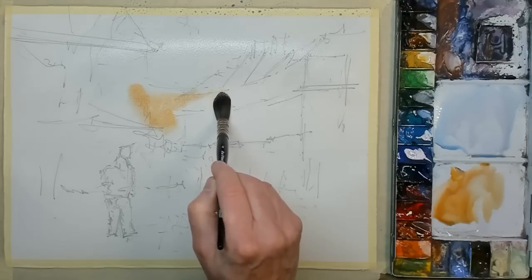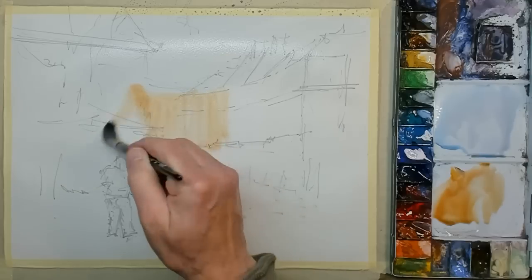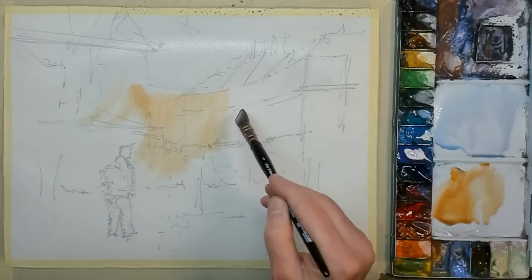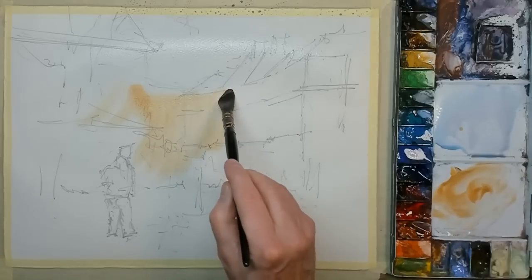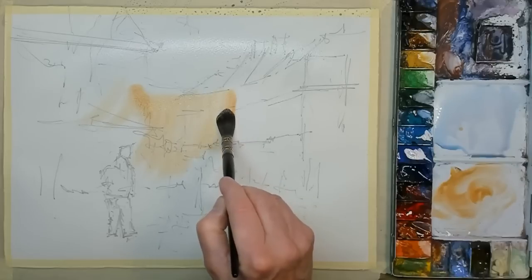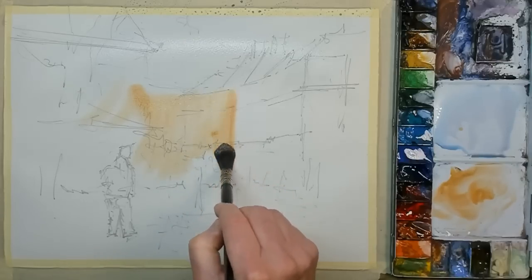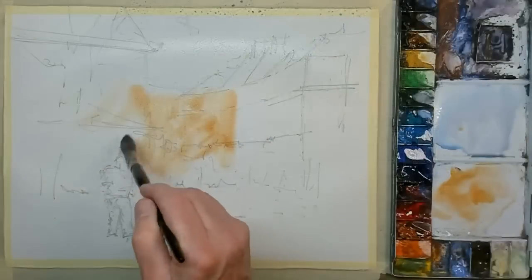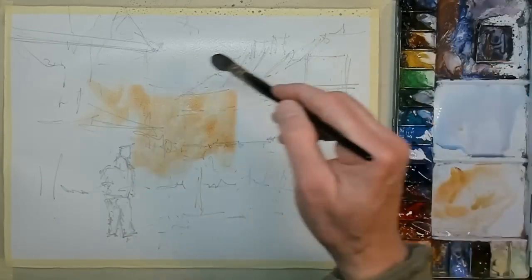Anyway, getting in this base colour for the painting on this wet paper, and it's spreading a little bit. I want to try and get a nice vertical line here for the building. There is a lighter building in the middle, which I want to just have a bit of an edge around. Keep that fairly light or lightish.